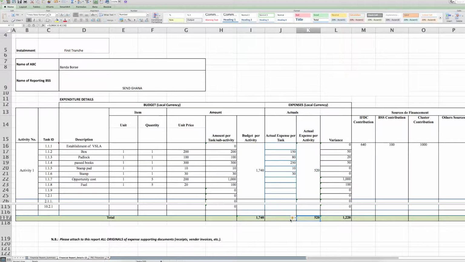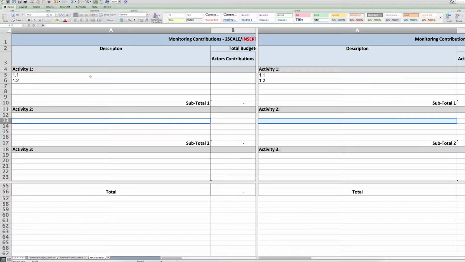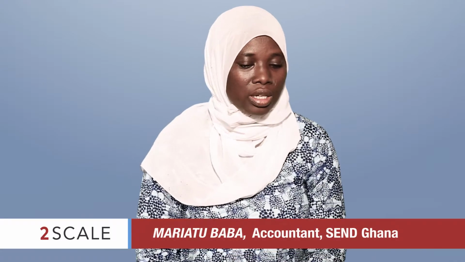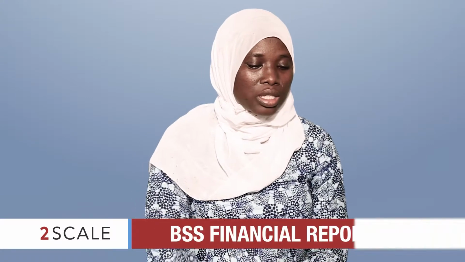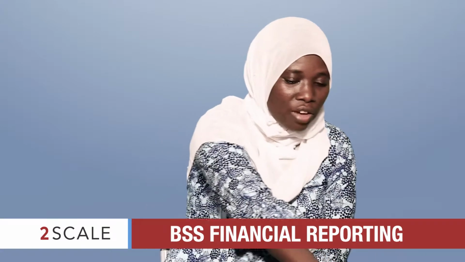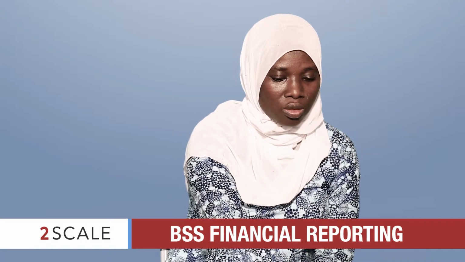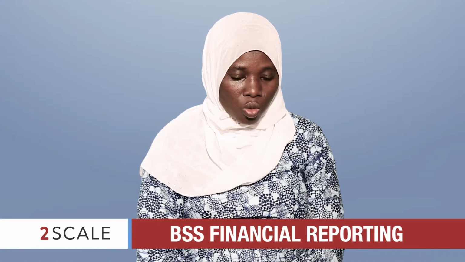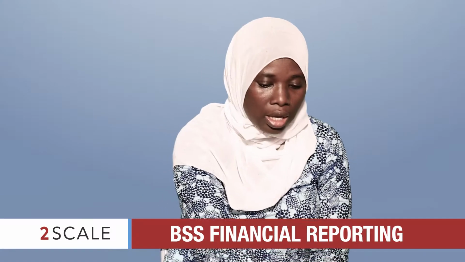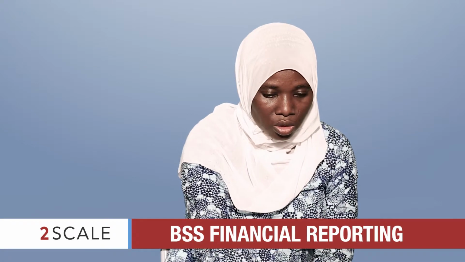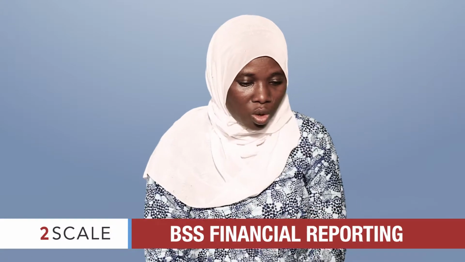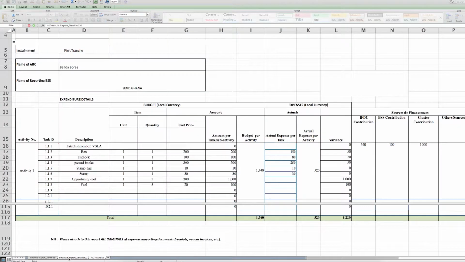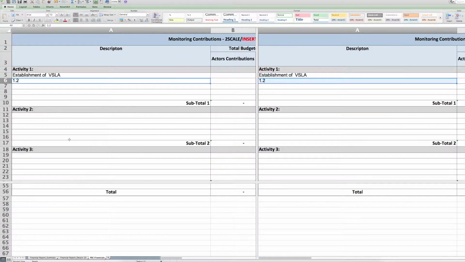When that is done, you go to the private sector contribution financial. Then you look at the budget for the activity that we just implemented. We implemented activity 1, the setting up of VSLA. You go there: was there any private sector contribution? Yes, we have the opportunity cost of the time that the group members had used. To make things very simple for you, don't type, you can just link it. Since all are in the same document, though in different sheets, under the description you just put your equal sign there, go to your detailed financial reports and press enter. The activity will just come there automatically. You need not type, to avoid making mistakes.